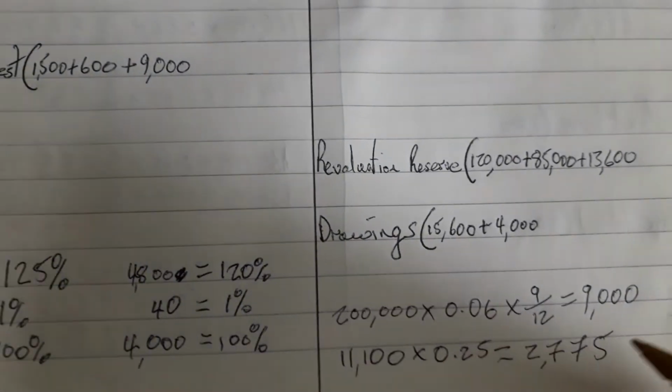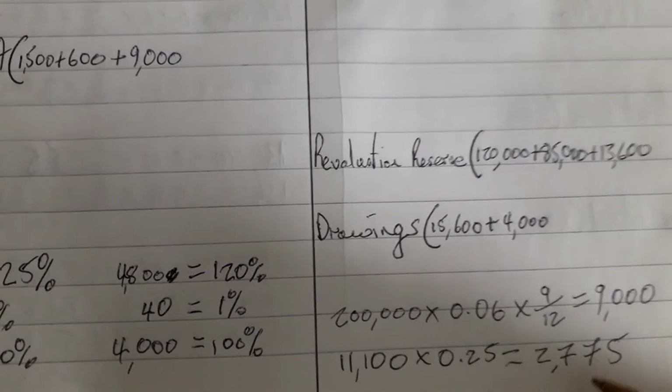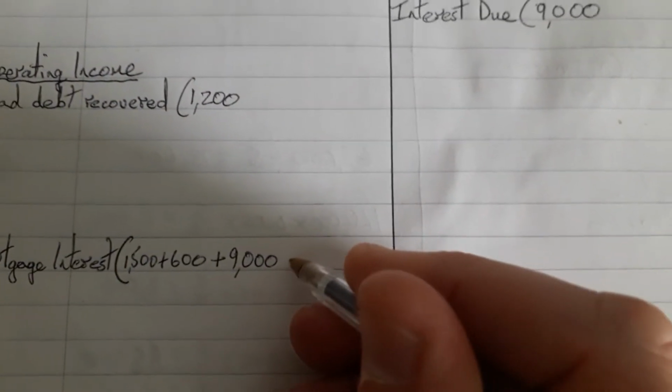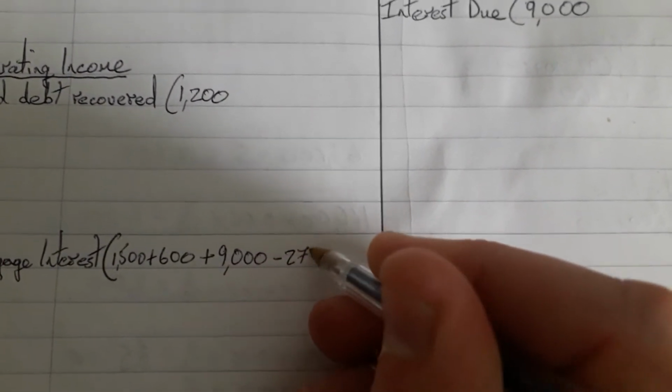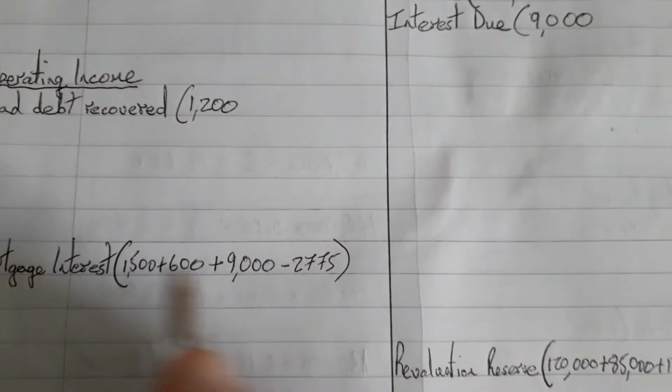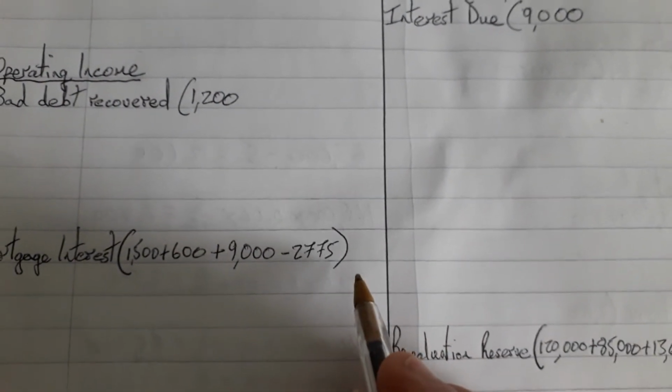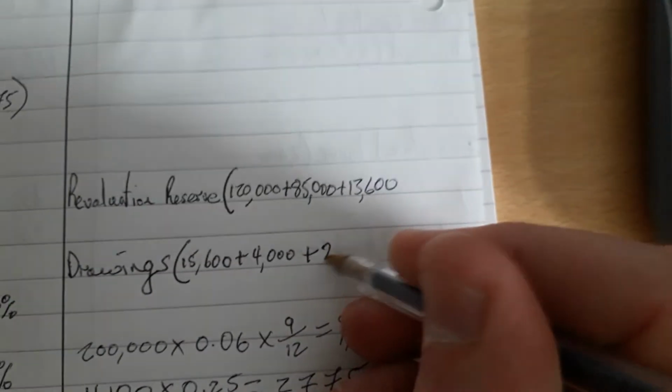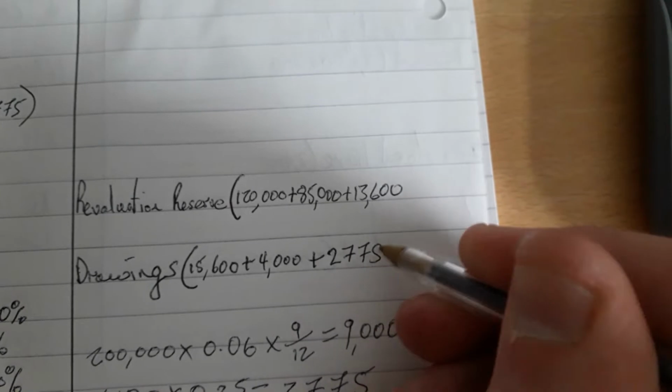And so we don't want to include that as an expense of the business, since that is an expense of the owner of the business. So we subtract that from here, minus 2,775, to get our final figure for mortgage interest in the trading profit and loss. And also we add it onto the drawings, because drawings should go up by 2,775.